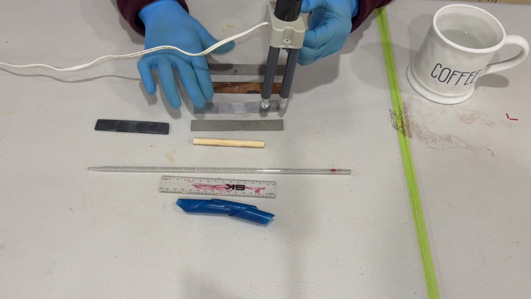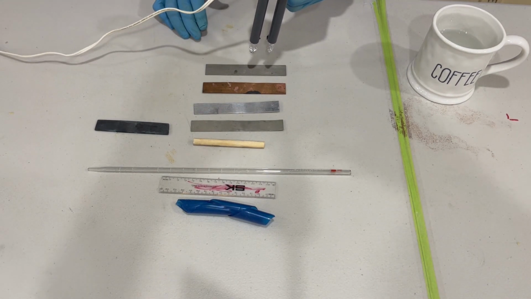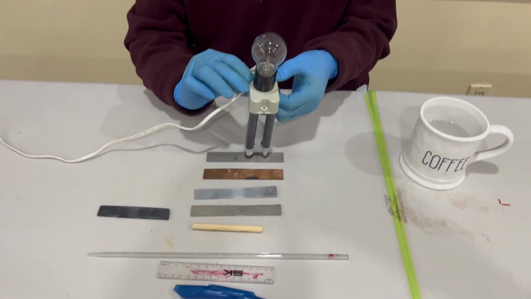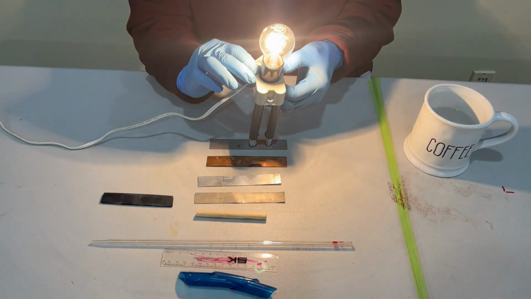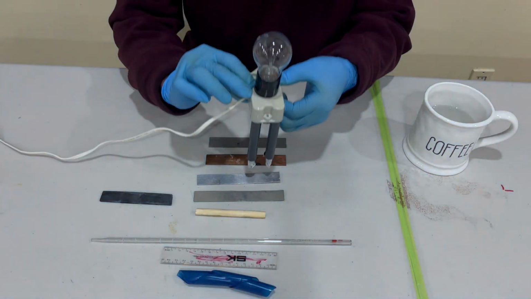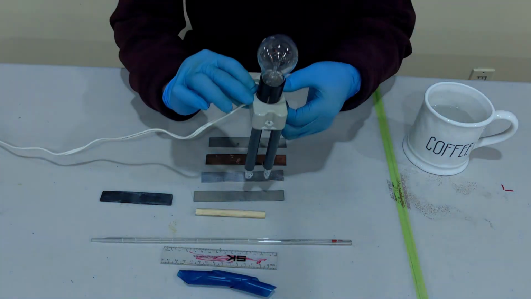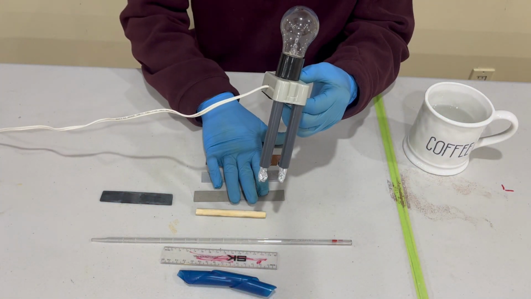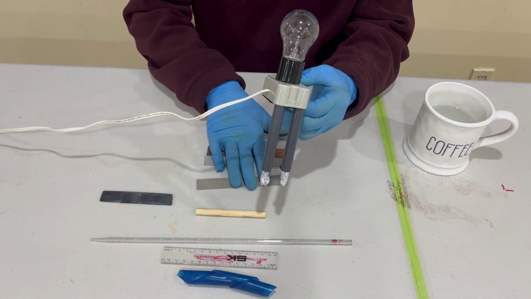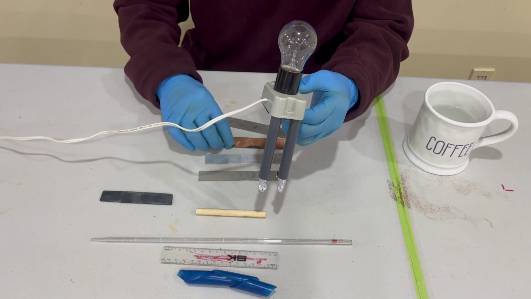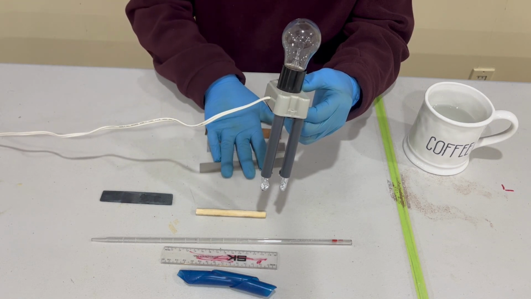So you have four pieces of different metals here. We have a piece of nickel, and we'll just try to see whether or not nickel conducts electricity. It does. Piece of copper, it does. Piece of aluminum, it does. Piece of zinc, it does. So we can simply say that metals, these metals here, or generally speaking, all metals are good conductors of electricity.